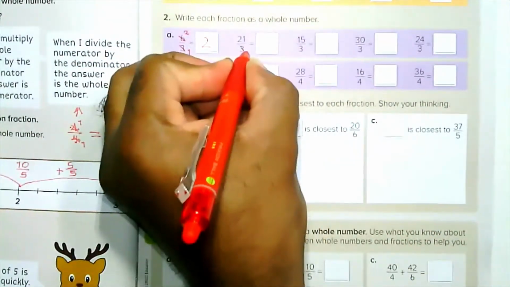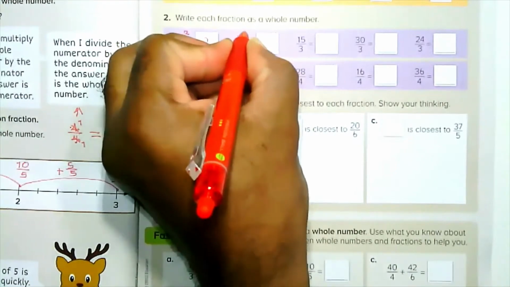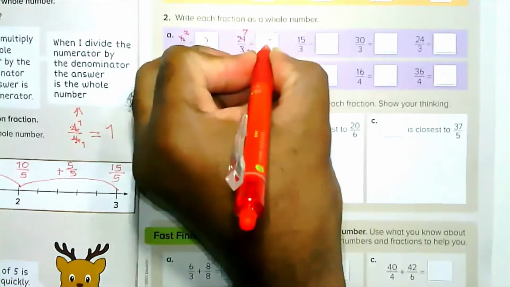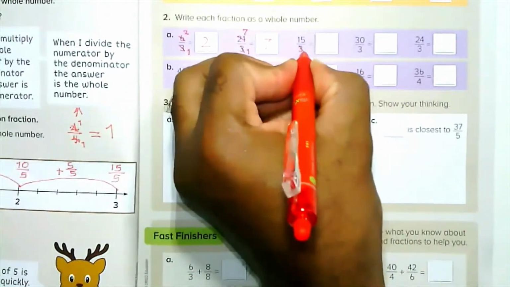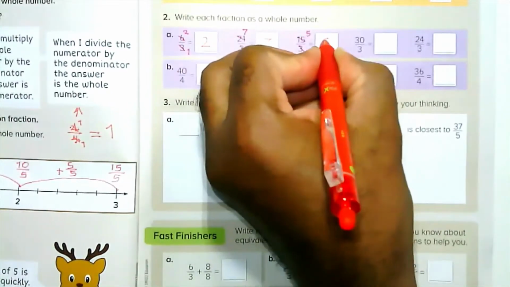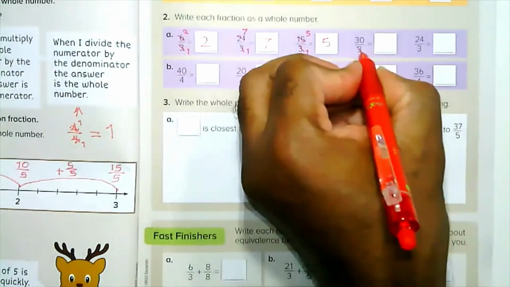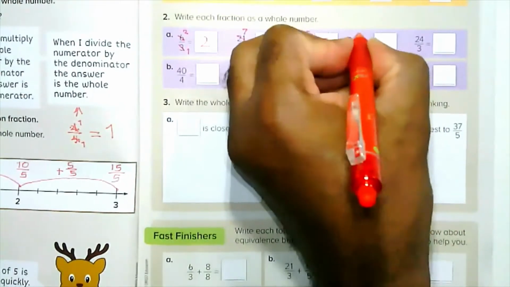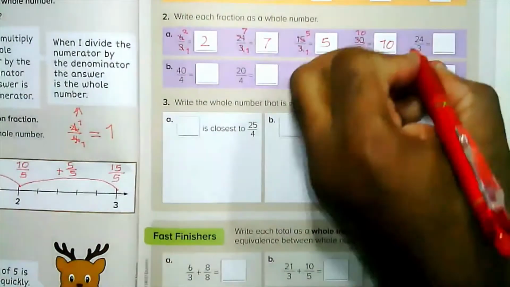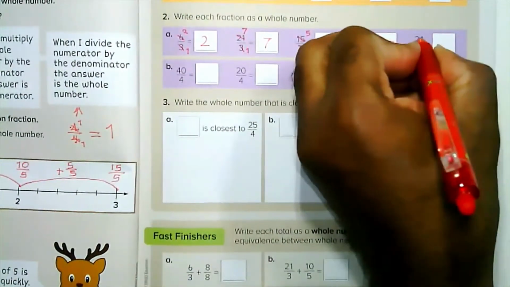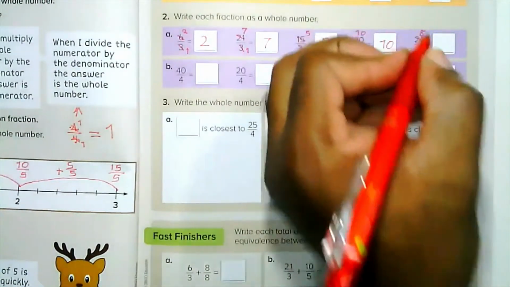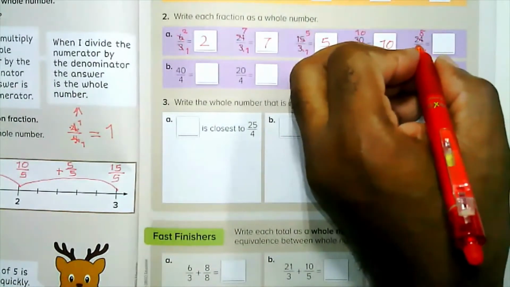How many 3 in 3? 1. How many 3 in 21? 7. 3 times 7, 21. So the answer is 7. How many 3 in 3? 1. How many 3 in 15? 5. How many 3 here? 1. How many 3 here? 10. So the answer is 10, whole number. How many 3 here? 1. How many 3 in 24? That is 8. So the answer is 8.